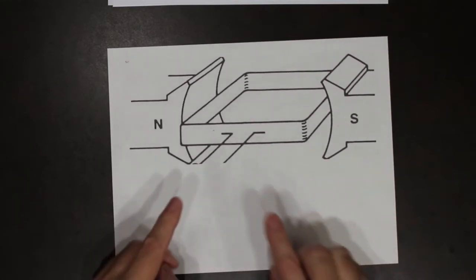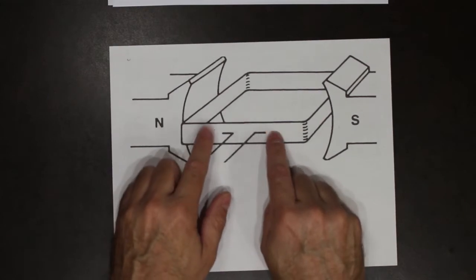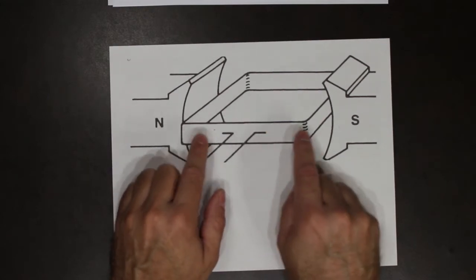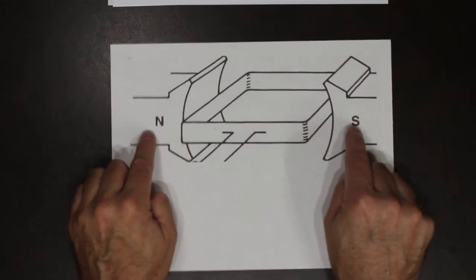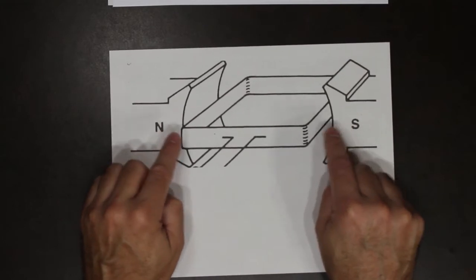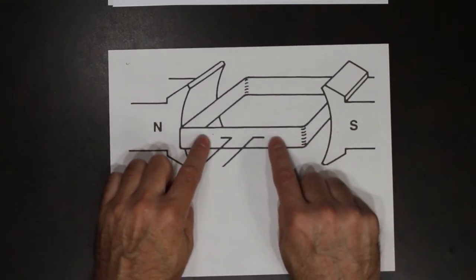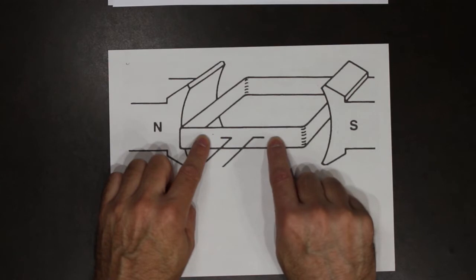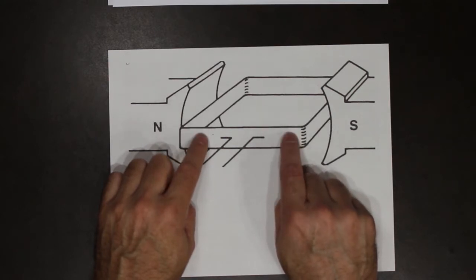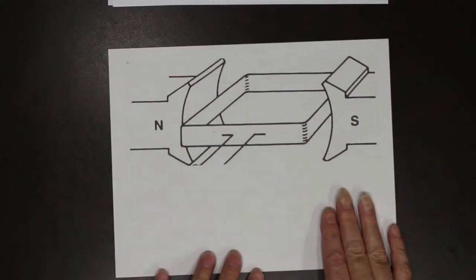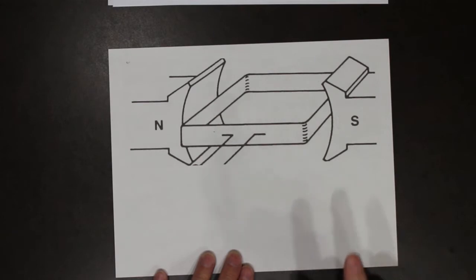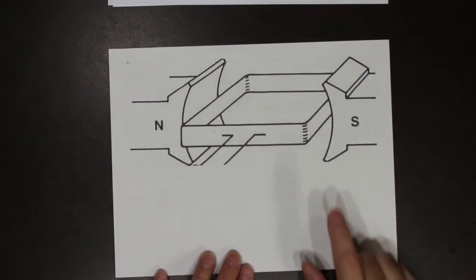Once current is put onto this conductor, the magnetic field from the permanent magnet reacts with the magnetic field going around that wire, and this wire will move. The question becomes, which direction does it move?